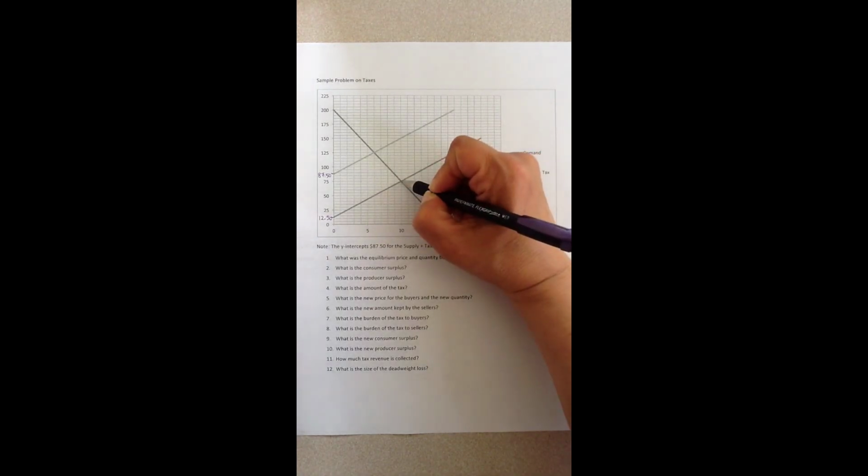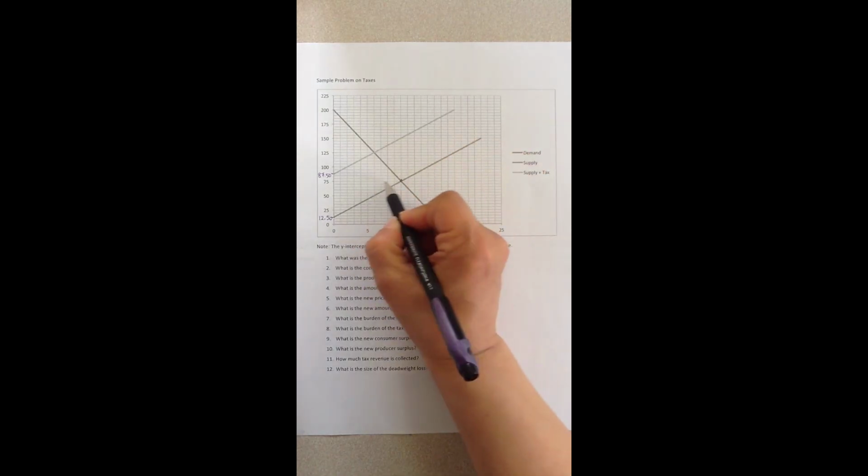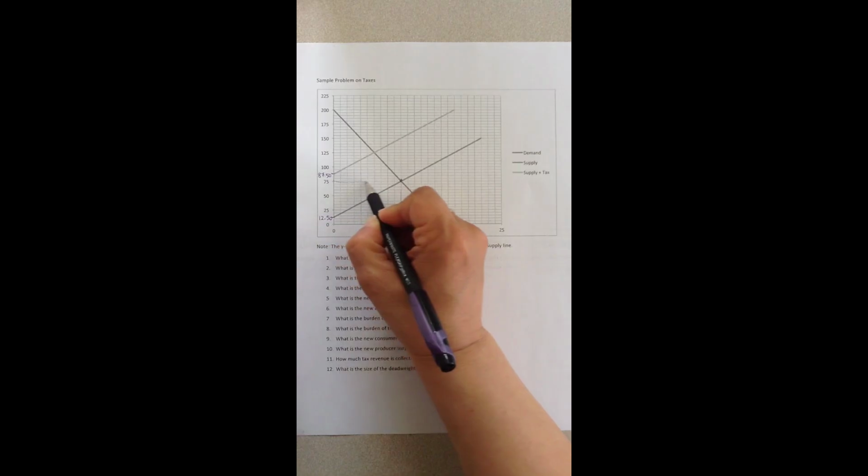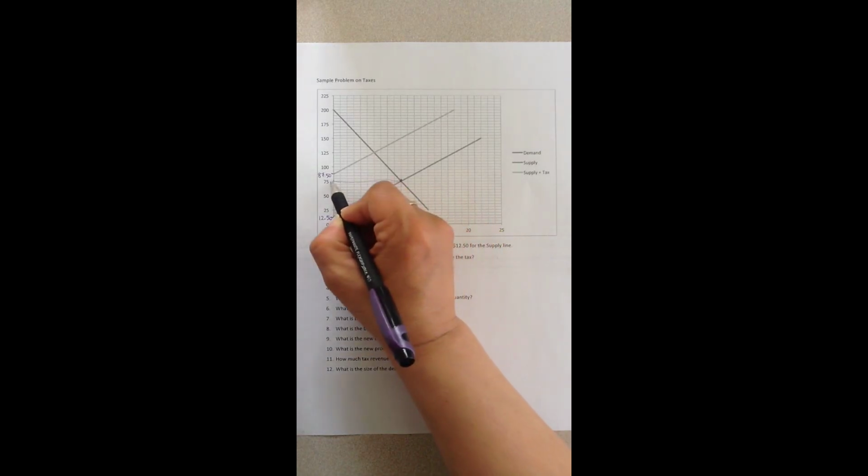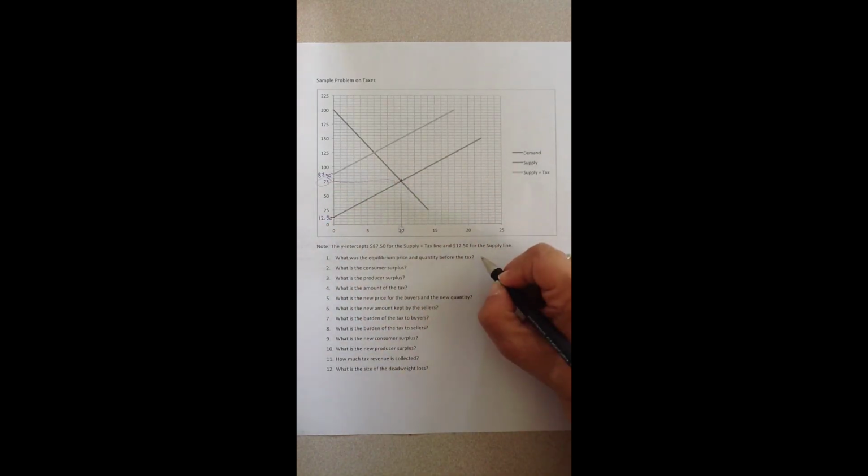Okay, let's go over this worksheet, and I filled in the y-intercepts, which were a little hard to know exactly what they were supposed to be. So the equilibrium price and quantity before the tax, we are here. Price is 75, quantity is 10.